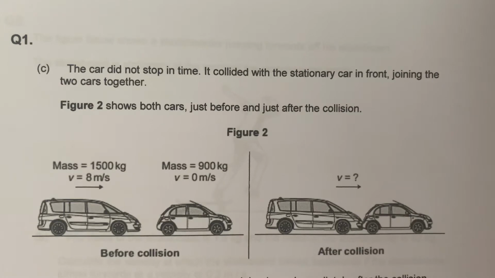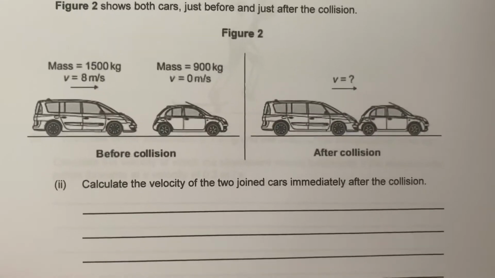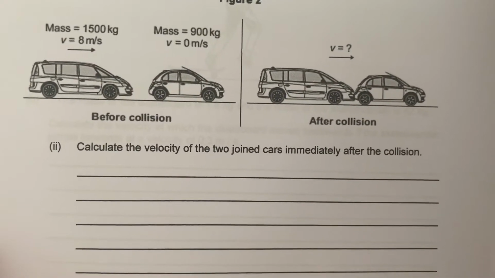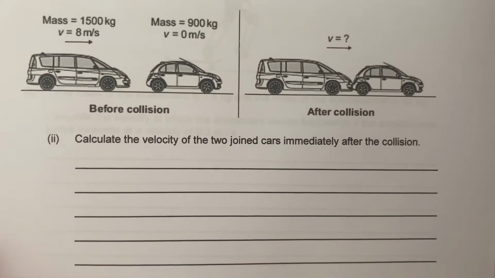So the first one then, which comes up quite often, is this collision. So you've got 2 different cars, you've got a van and you've got a car. It gives you information about the mass and the velocity before the collision, and then it's asking you to work out the velocity after the collision. Now it's the same steps for all of these questions really if you follow them, and I'll show that to you by doing the same steps for each and every question. So the question asks here to calculate the velocity of the 2 joined cars immediately after the collision.